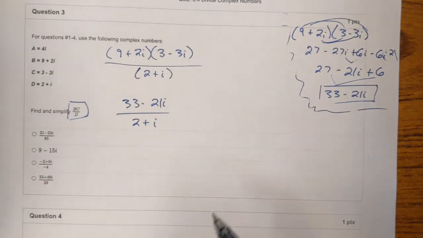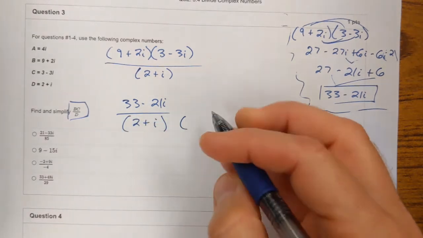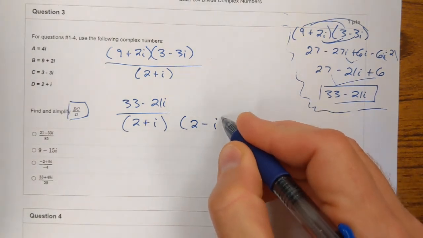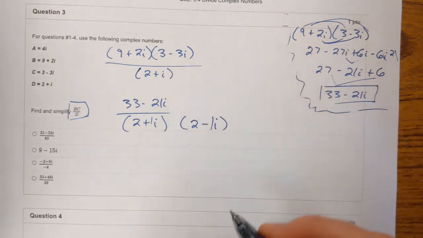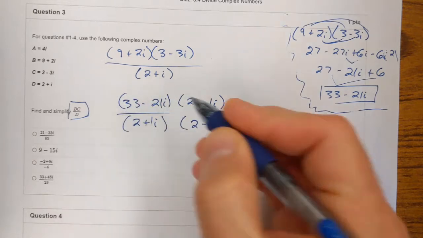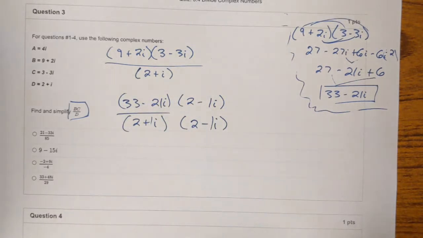The way I do that now is I multiply by the conjugate. The conjugate of 2 plus i is, I just flip this plus sign into a minus sign. It'd be 2 minus i. And if you feel better, you can always put a 1 in front of the i if that helps you out. But we're going to multiply the top and the bottom of this fraction by 2 minus 1i.